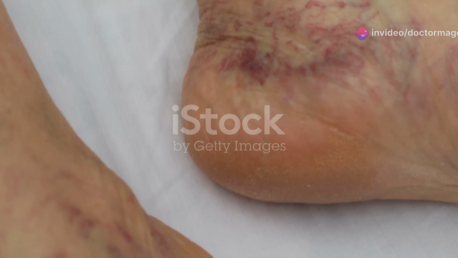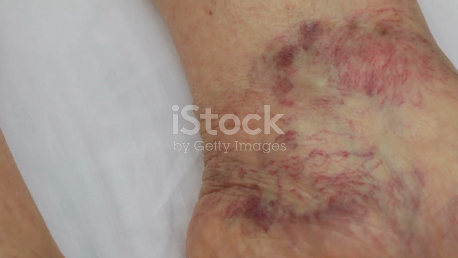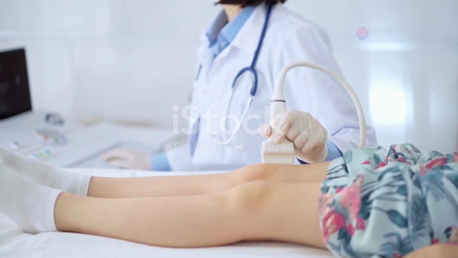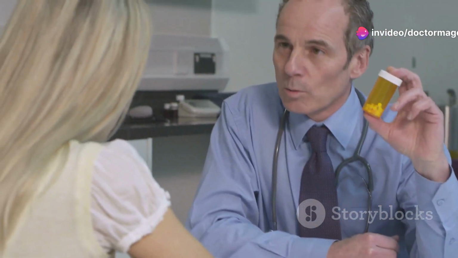For example, deep vein thrombosis or DVT can cause leg pain, redness and swelling similar to cellulitis. However, DVT is a blood clot in a deep vein, usually in the legs. It requires different treatment than a skin infection.